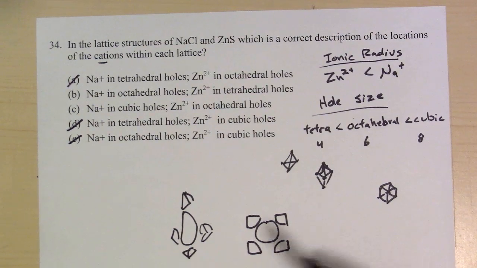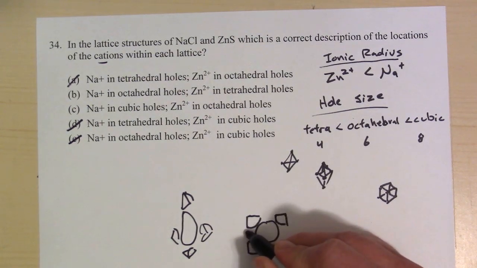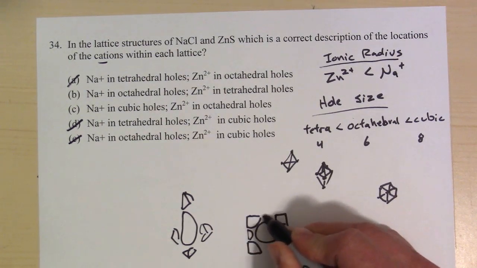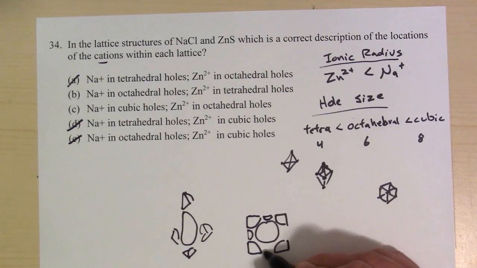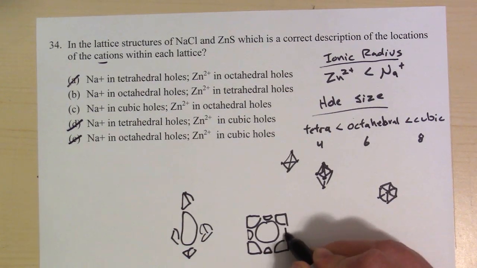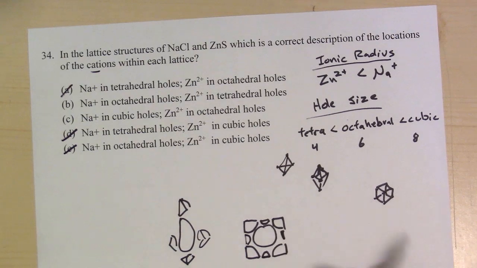Those are the face view of the chlorine ions in sodium chloride, and then the sodiums are along each edge here.